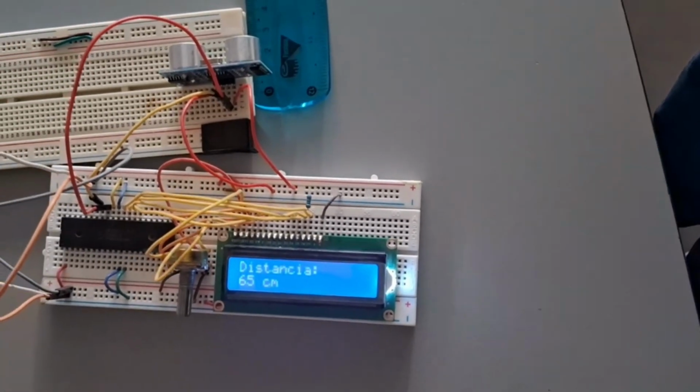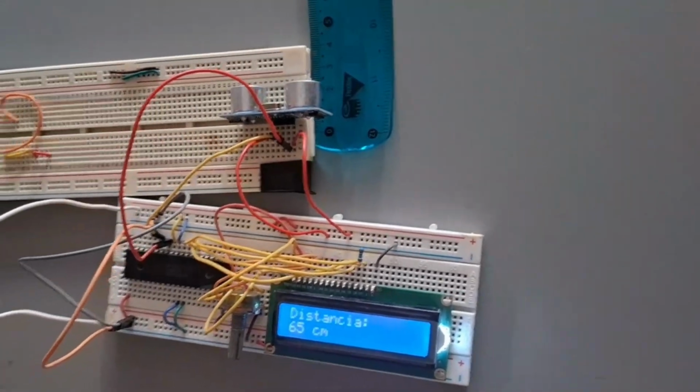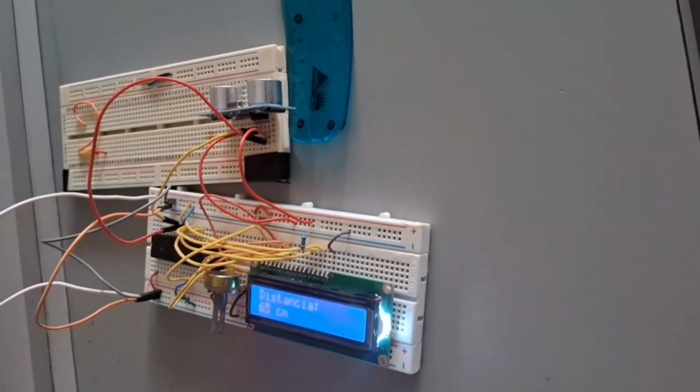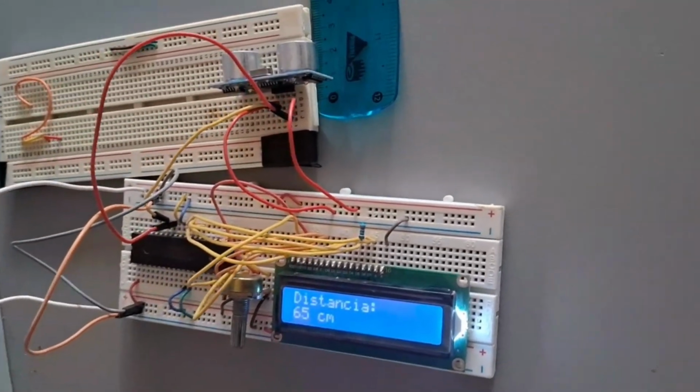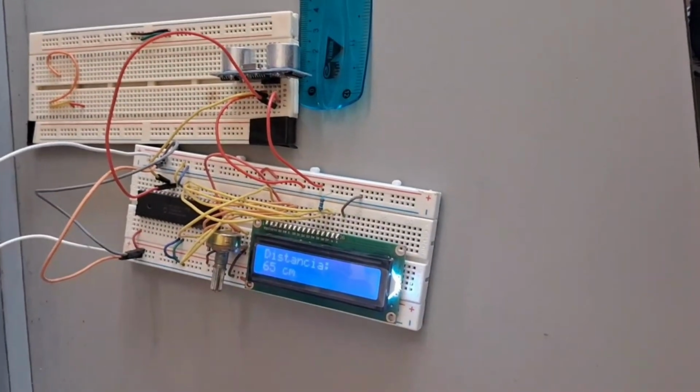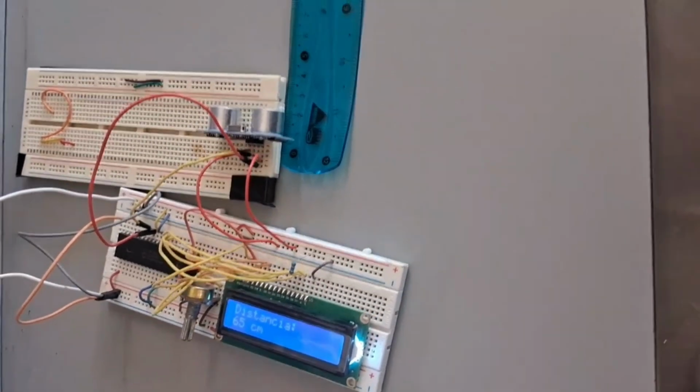As you can see in the video, here it is showing a distance of 65 centimeters. This can be an error because the signal is crashing with an object, or we're having some interference in the measurement.